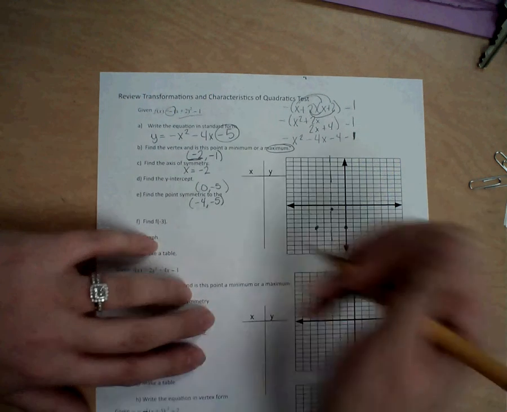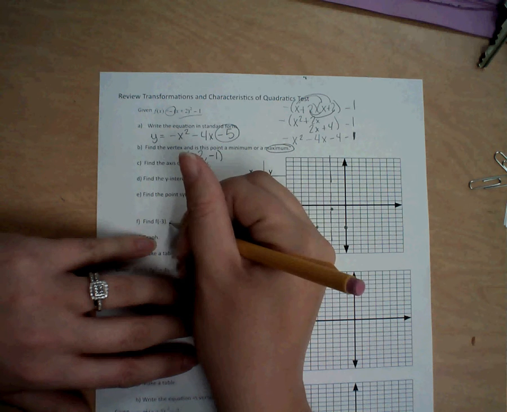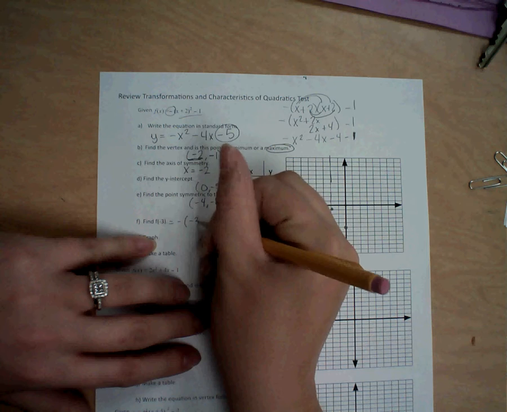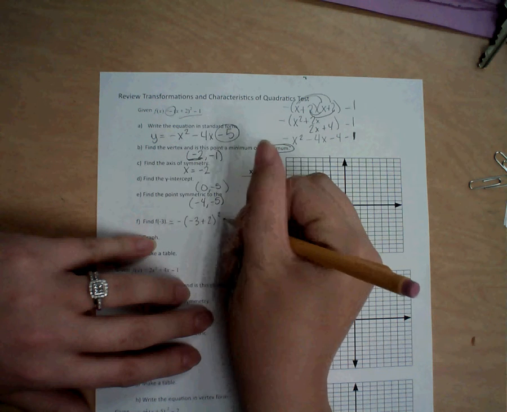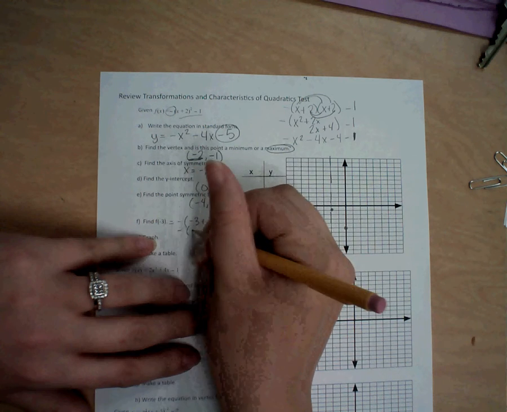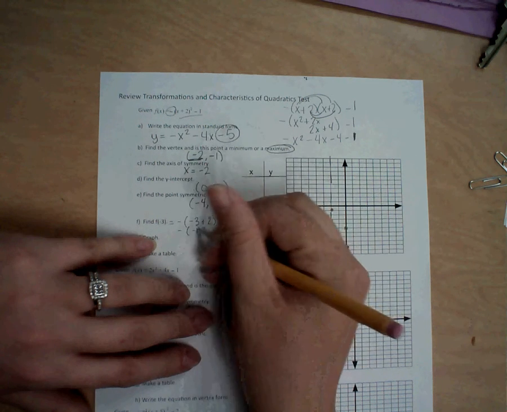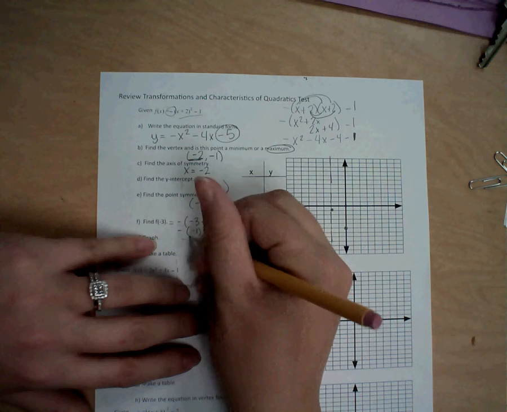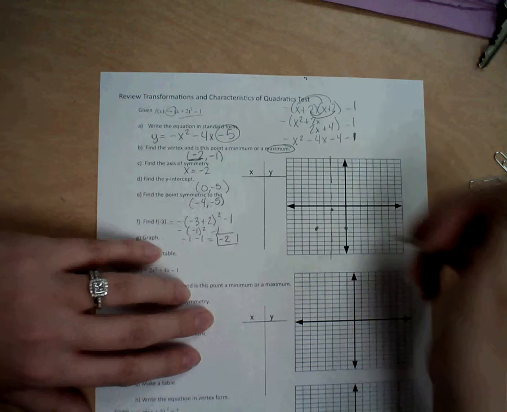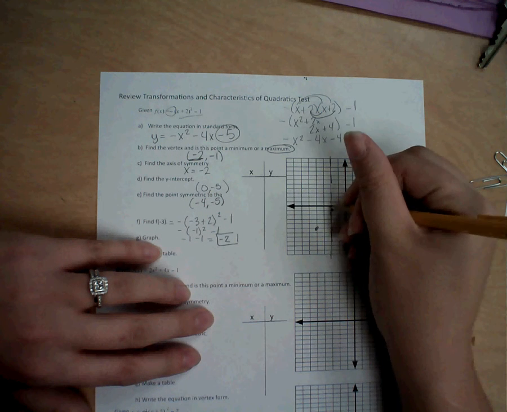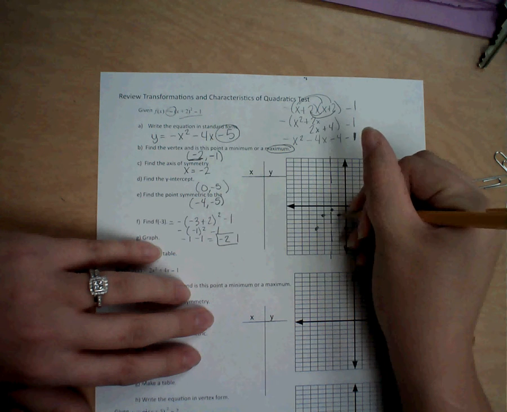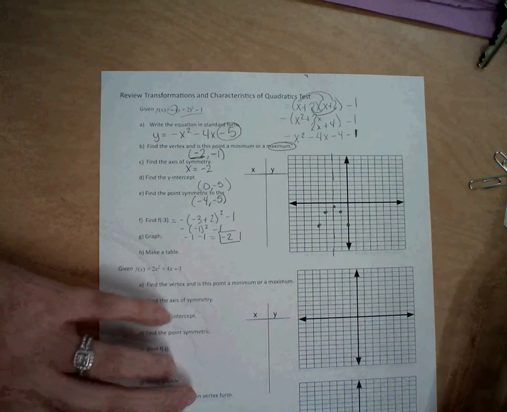F of negative 3. To find f of negative 3, I'm going to plug negative 3 in for x. So negative 3 plus 2 squared minus 1. Negative 3 plus 2 is a negative 1. So I'm going to have the opposite of negative 1 squared minus 1. Negative 1 squared is positive 1, so negative 1 minus 1, which is a negative 2. So that is f of negative 3 is at negative 2. I know it also has a point that is symmetric to it, so if I go right over here, I've got a point at negative 1, negative 1.